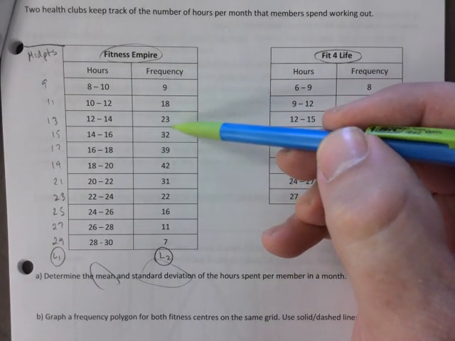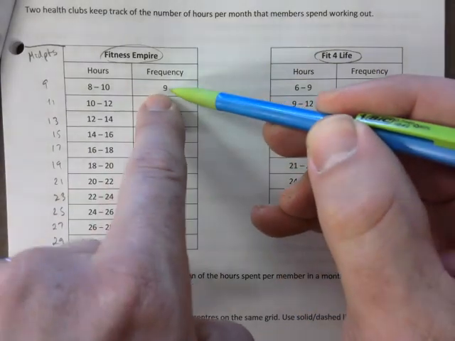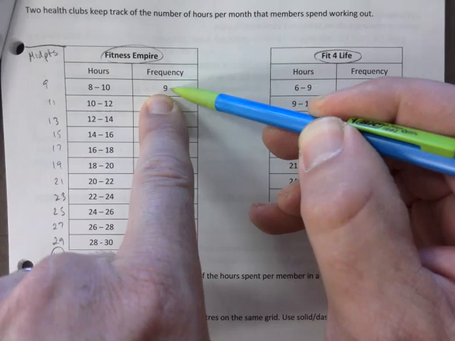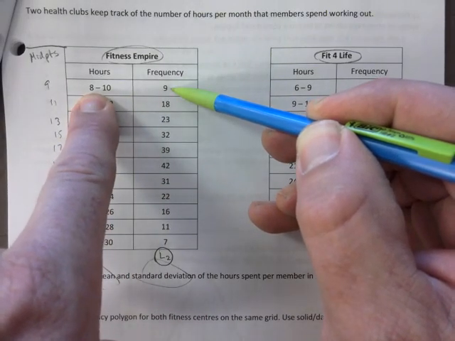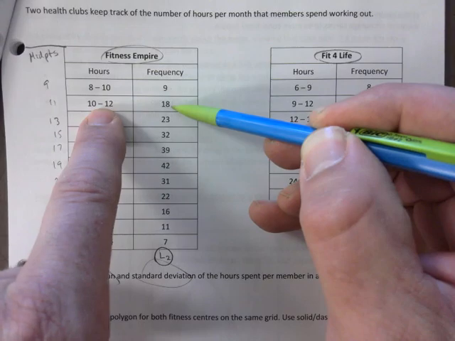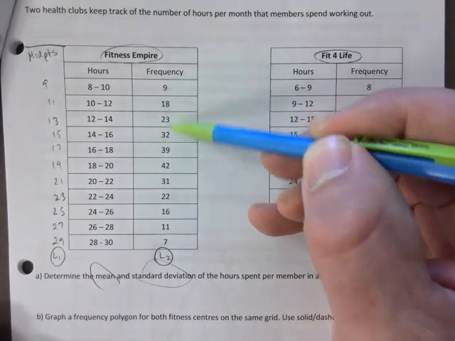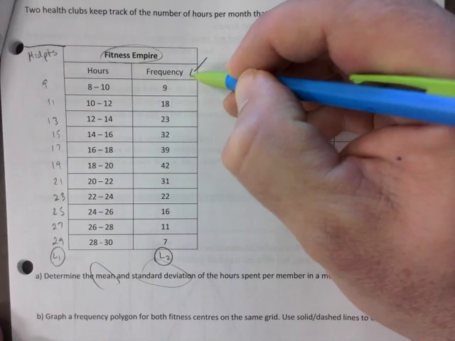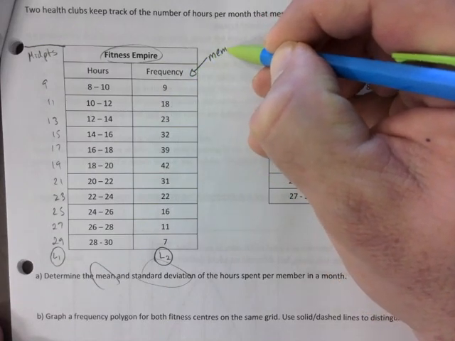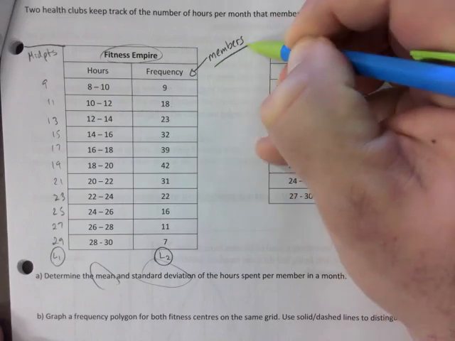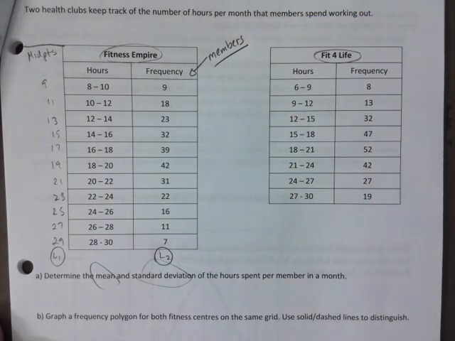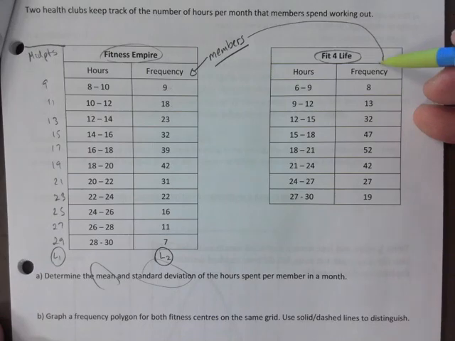These would be members, right? Because there are 9 members that spend between 8 to 10 hours a month, right? There's 18 that spend, so that's what this is. In this case, this would be members. And I can go arrow already on this one as well.